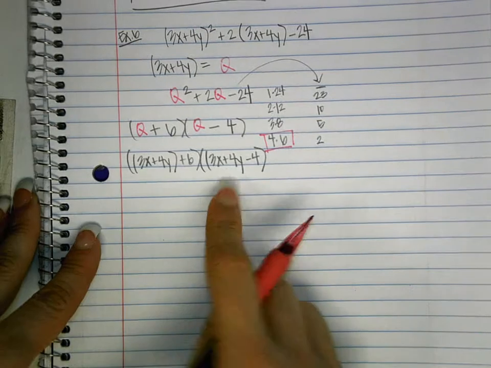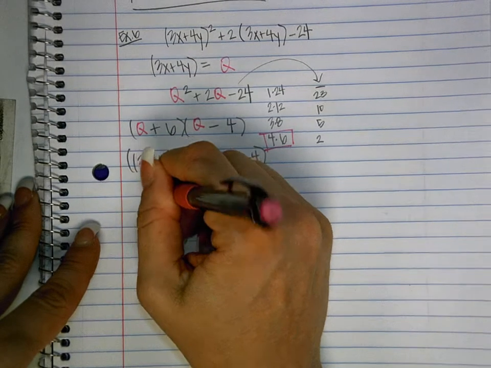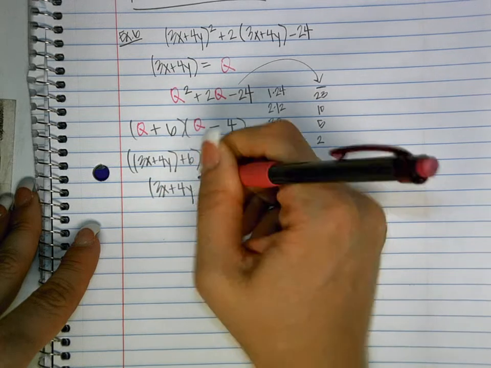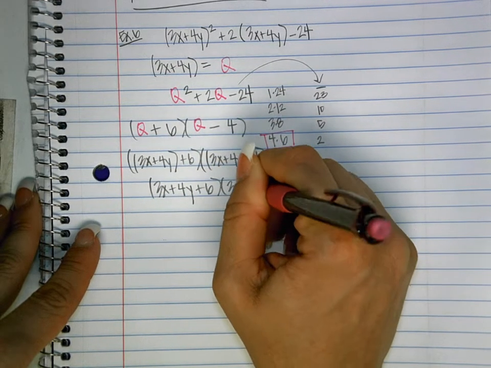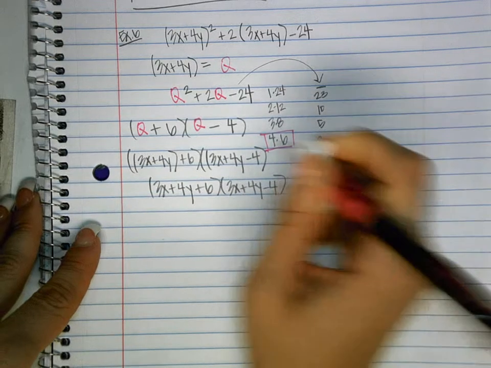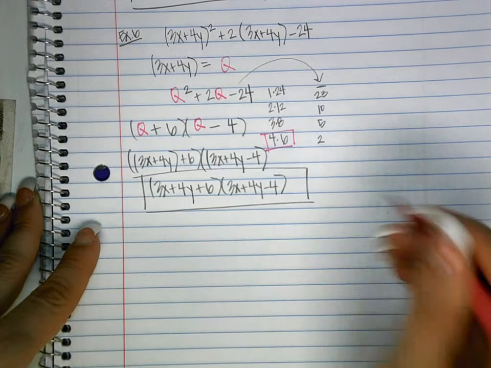Nothing is being distributed through. So you just drop that internal parentheses. So 3x plus 4y plus 6 times 3x plus 4y minus 4. And that is fully factored.